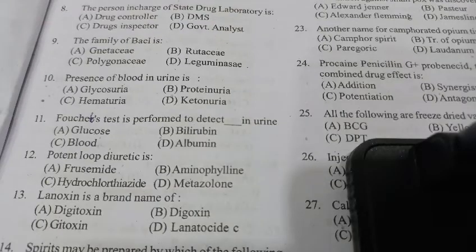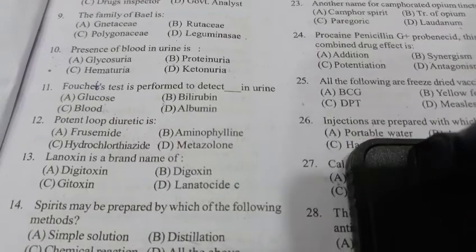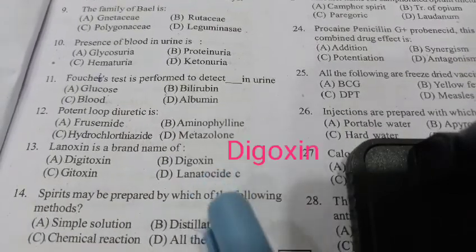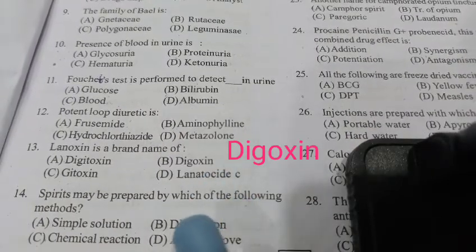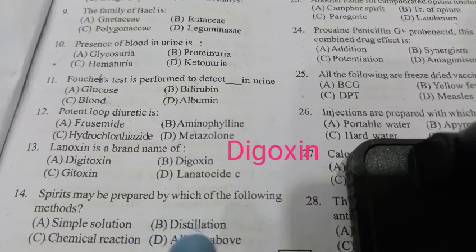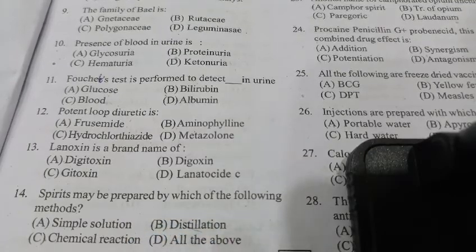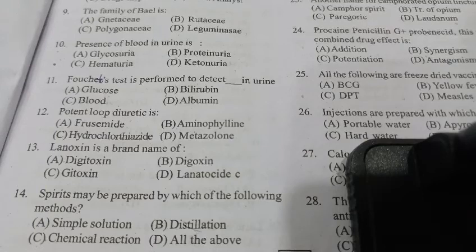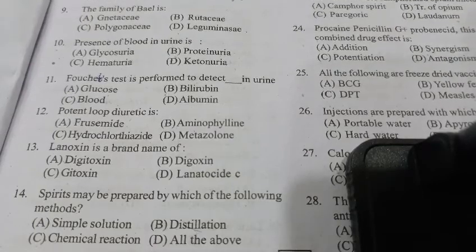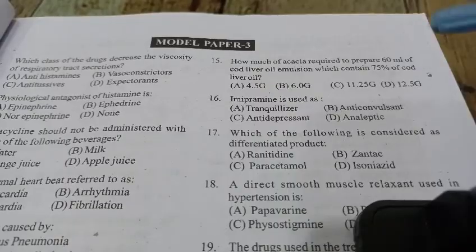Moving on to the 13th question, Lanoxin is a brand name of digitoxin, digoxin, gitoxin, lanatoside C. So Lanoxin is digoxin. 14th, spirits may be prepared by which of the following methods? Simple solution, distillation, chemical reaction, all of the above. So spirits are prepared by all of the above methods.